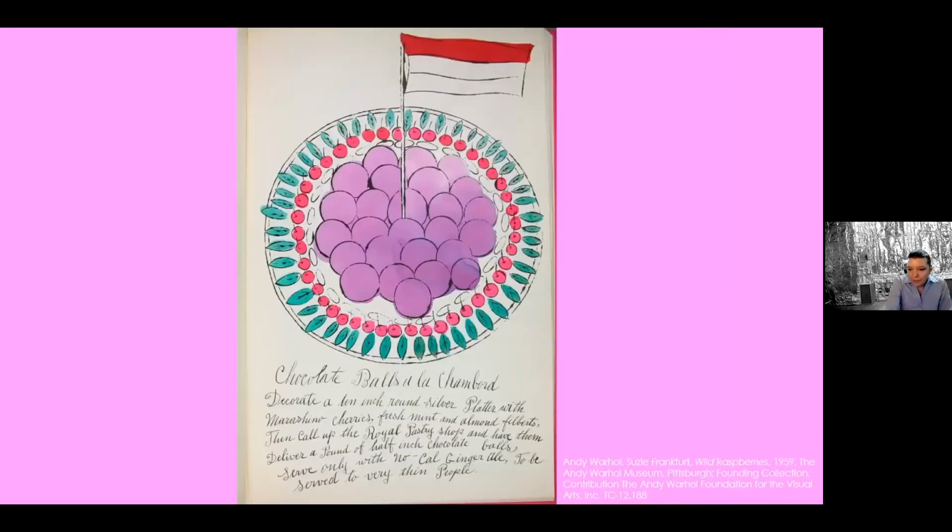So this recipe in particular, I thought was amusing because you're just supposed to buy a bunch of different types of candy and put it out together on this plate and have it look nice. But you can maybe see at the bottom that it says to serve only with no cow ginger ale and to be served to very thin people.